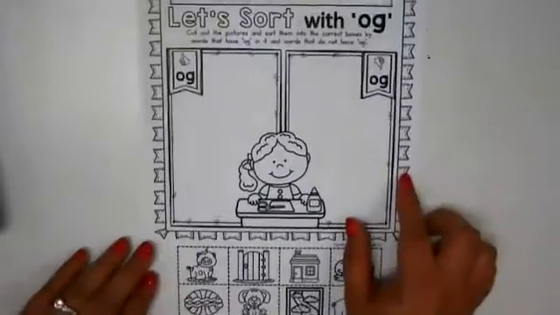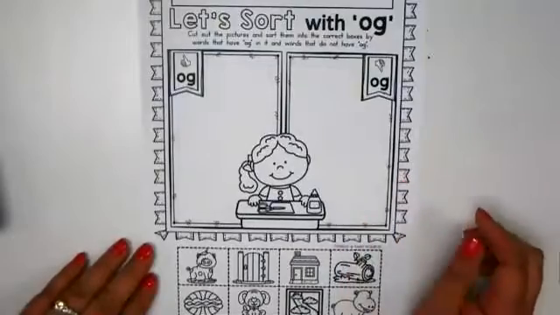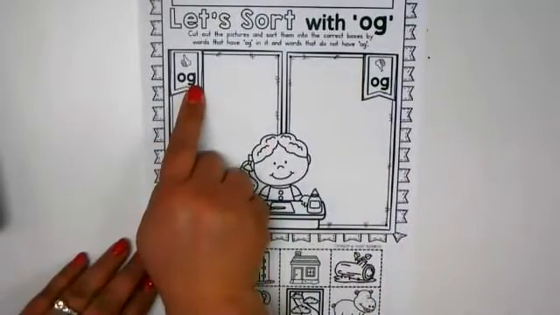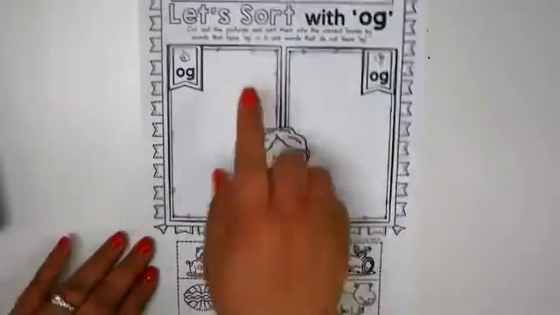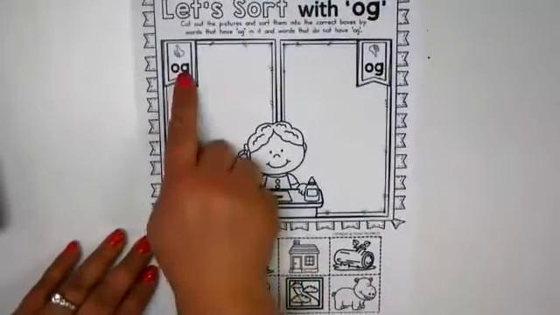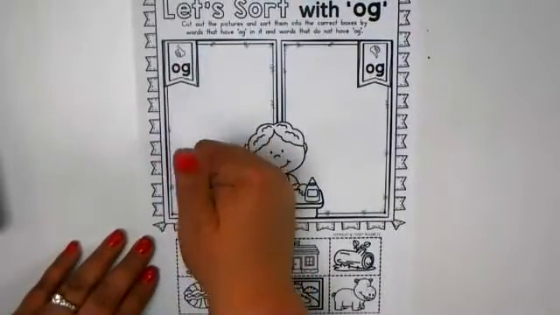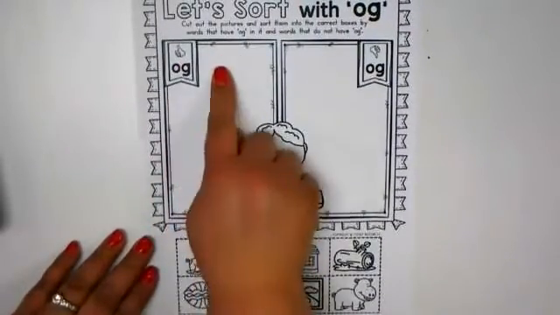All right, now that we're done building words, we're going to sort some pictures. We're going to sort with OG. And remember, OG says og. So any pictures down here at the bottom that have the og sound in them, thumbs up means we're going to put it on the left side.